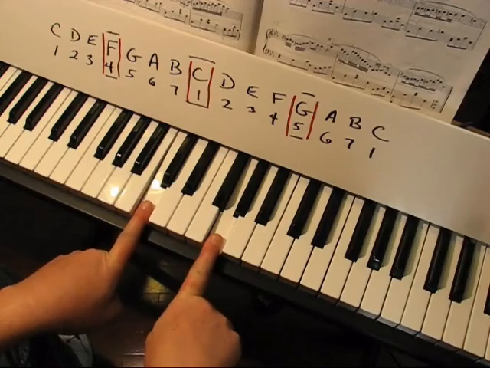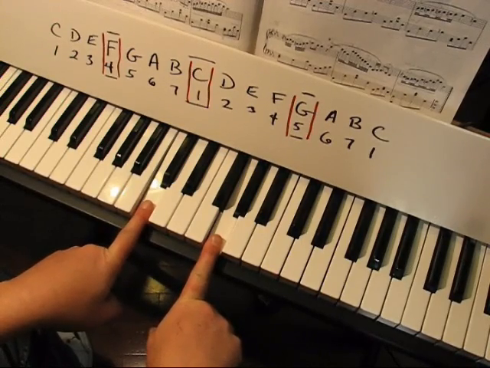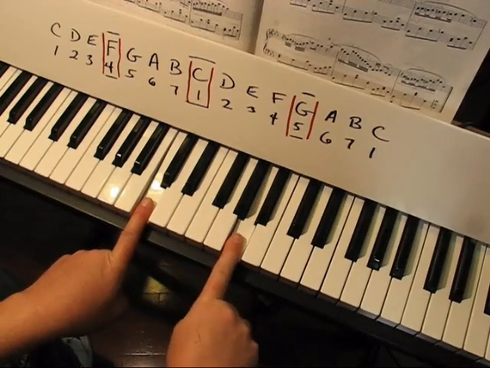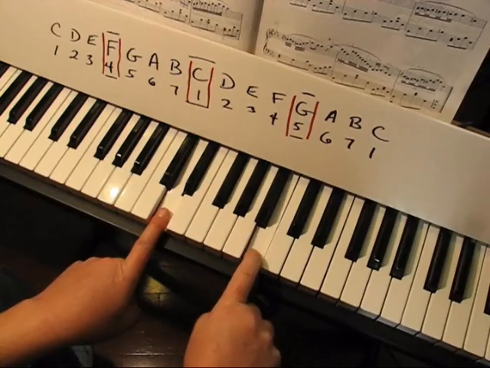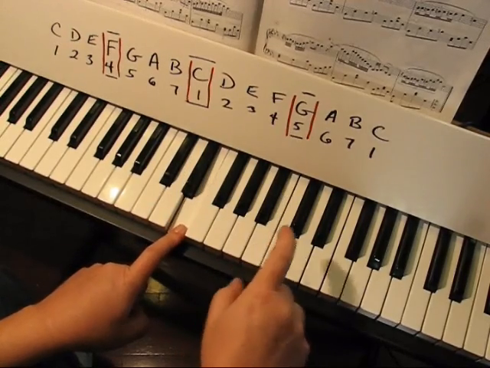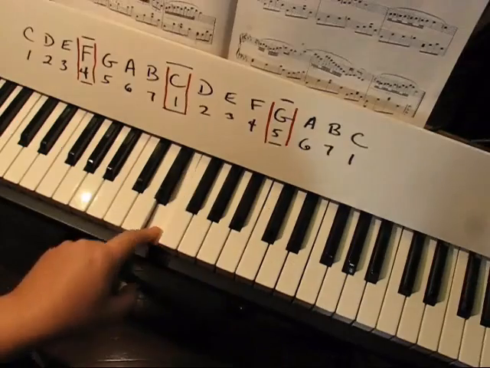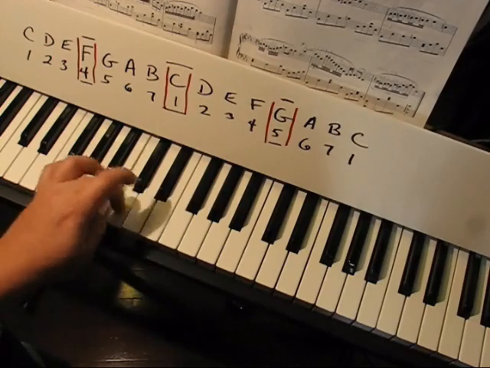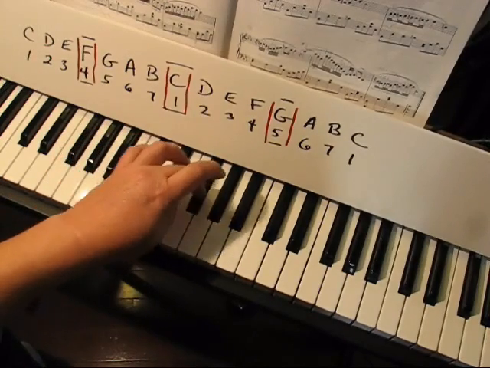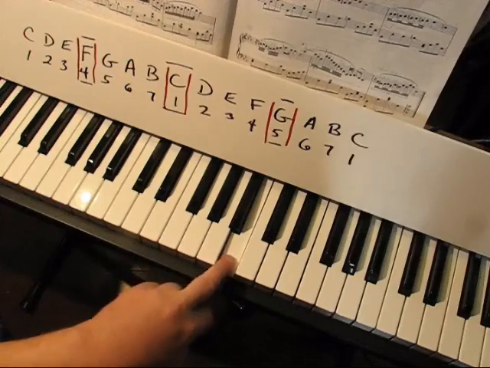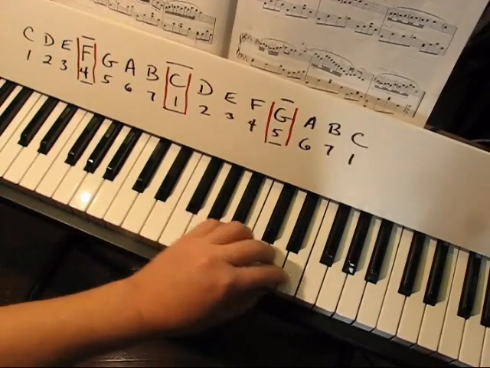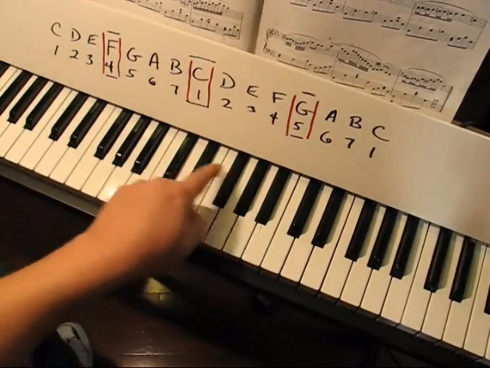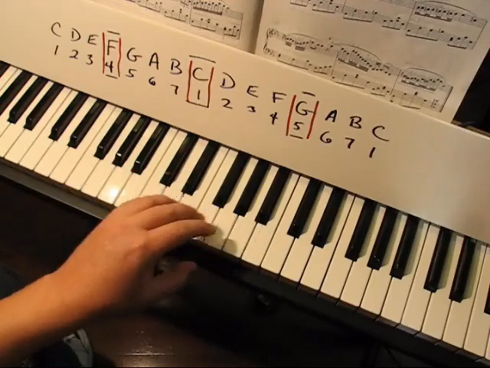Now, the perfect fifth is also referred to as the dominant. G dominates C, A dominates D, B dominates E, C dominates F. Now, it was Pythagoras that divided our musical scale into 12 notes. 1, 2, 3, 4, 5, 6, 7, 8, 9, 10, 11, 12. And he did that by what we now refer to as the circle of fifths, 1 and 5. Every one of these 12 notes has a dominant.